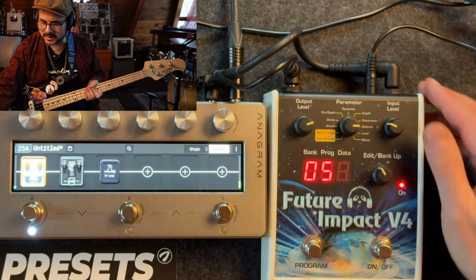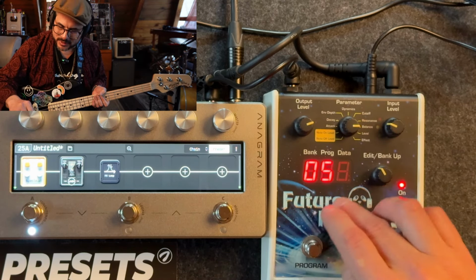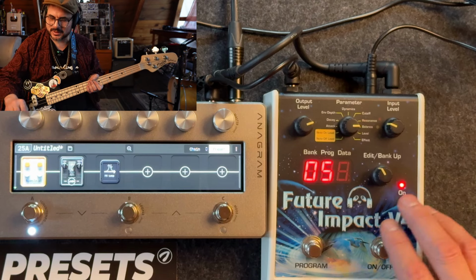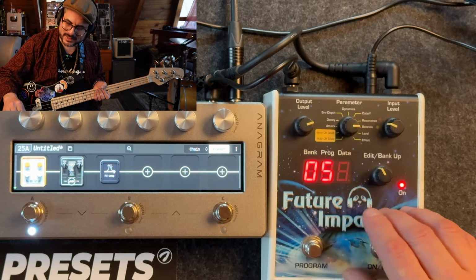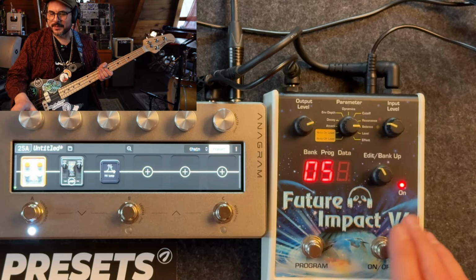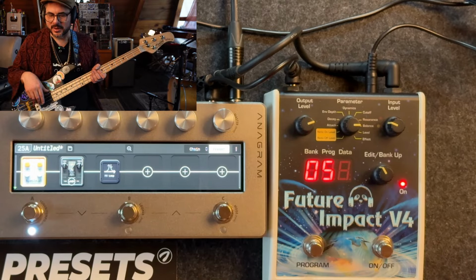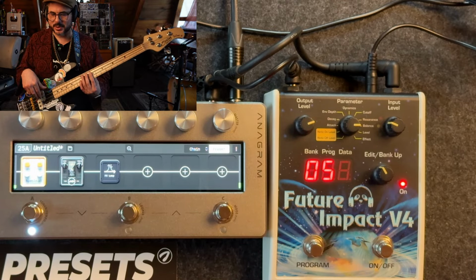And I love it that it's got this homemade feel to it. The graphics are kind of, you can tell somebody printed this sticker, but it feels very solid, very high quality, and it's clearly genius programming in there.